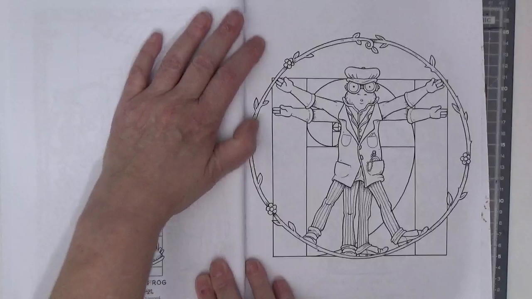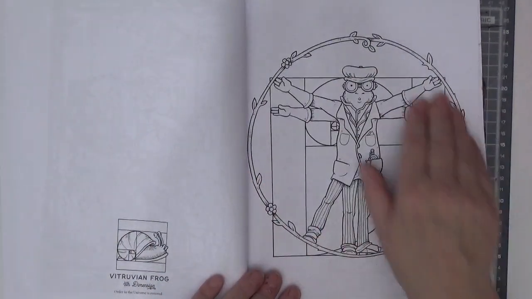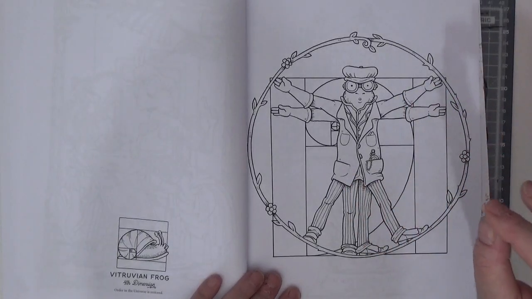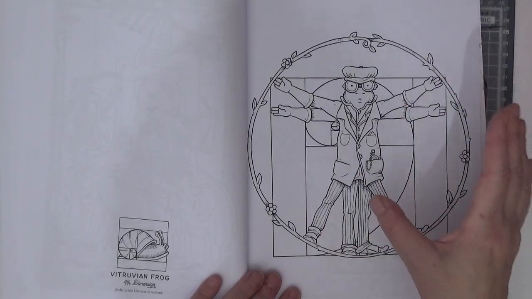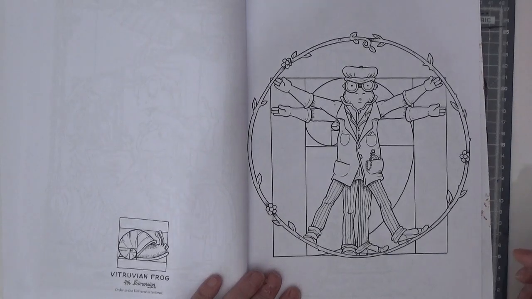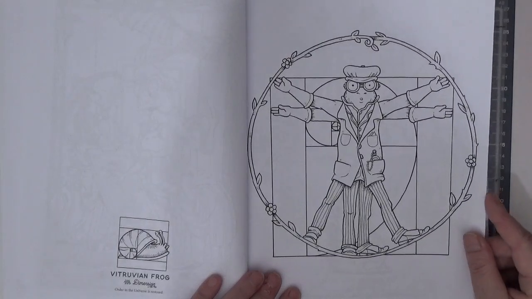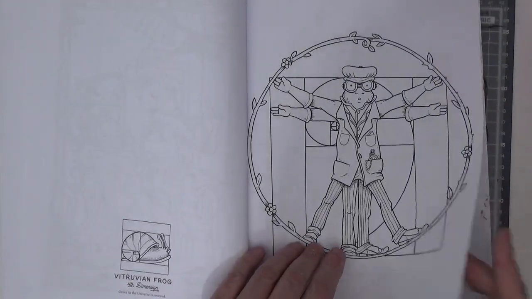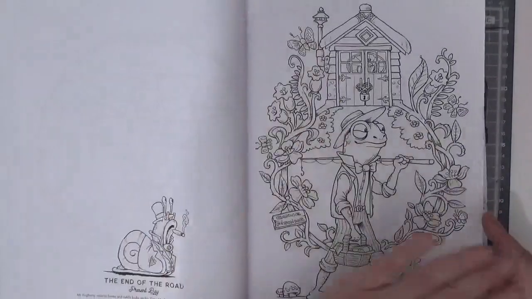Here we go. The Virtual Man of the fourth dimension, order in the universe is restored. So this was supposed to be the depiction of the proportions, the perfect proportions of a person. So that's why it's quite funny that it's Mr Fogherty in there. The Virtual Frog. Look, even the snail has been put in there, look. Okay. And then we've got one more before we reach the back.